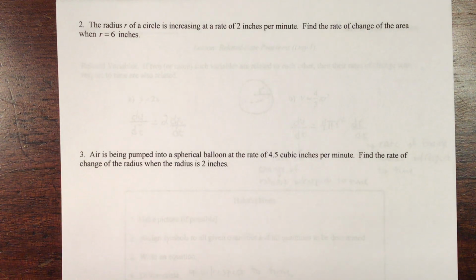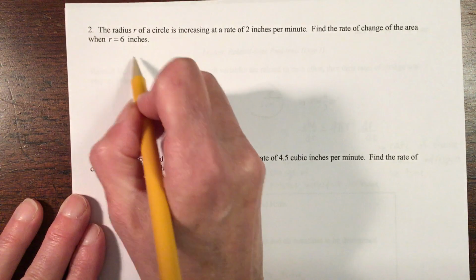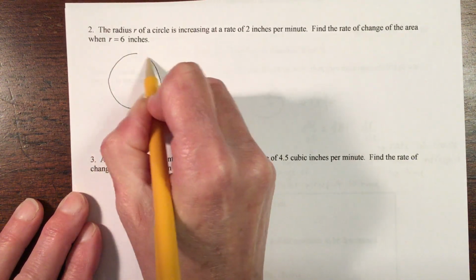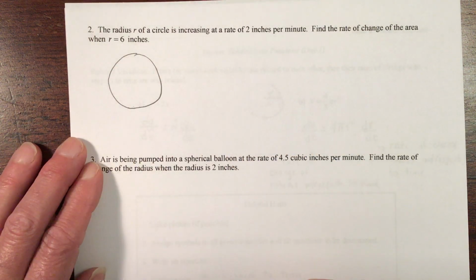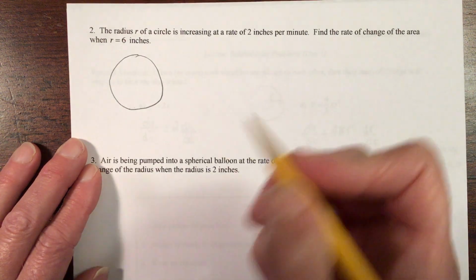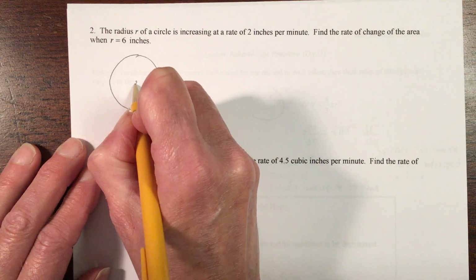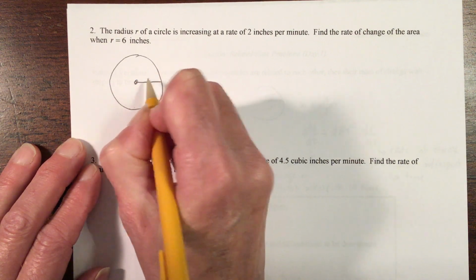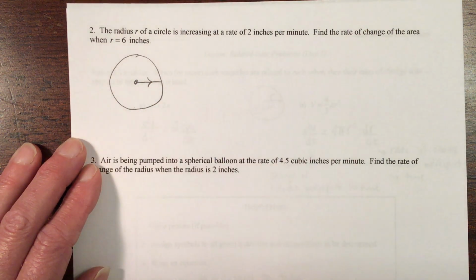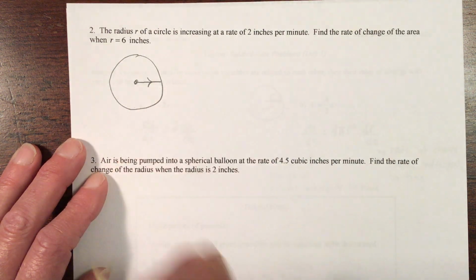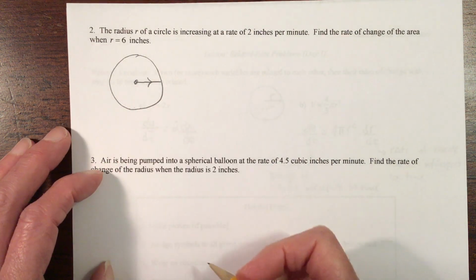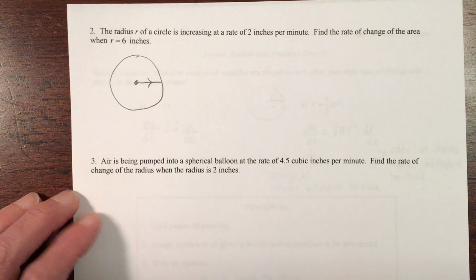Okay, so for this example, our picture is just going to be a circle. Oh, that's a terrible circle, but it's really just to guide us, to let us know what's going on. So the radius r is increasing. Usually in these situations, when they tell me something is changing, I may put a little arrow to remind myself that that's changing. And as my radius changes, my circle is going to get larger.